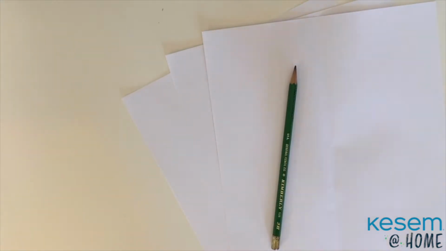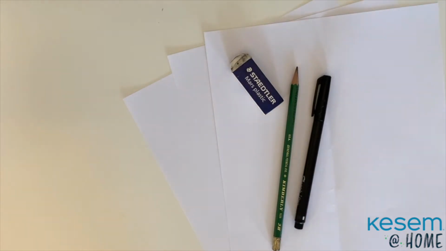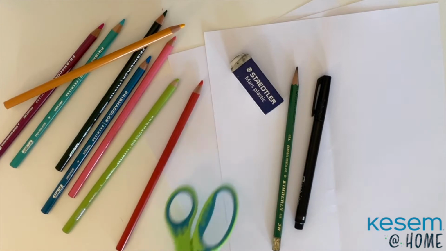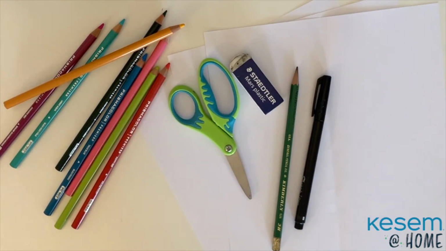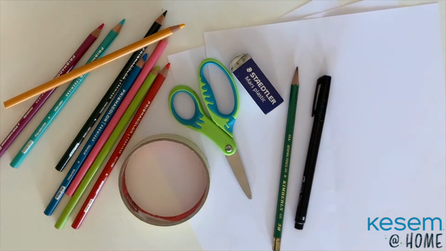What could be better? So all of the supplies that I used for this were just some normal pieces of printer paper, a pencil, an eraser, of course, a black pen or a marker, all of your favorite colored pencils, some scissors, and then some tape. And now I'm going to show you what I did with these things.